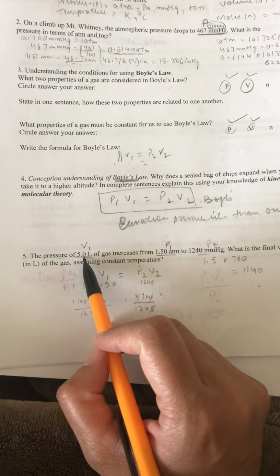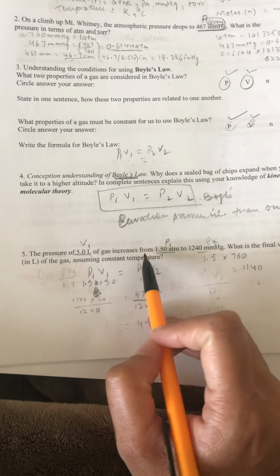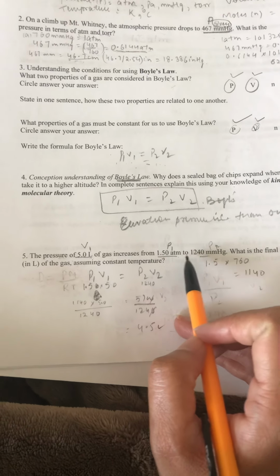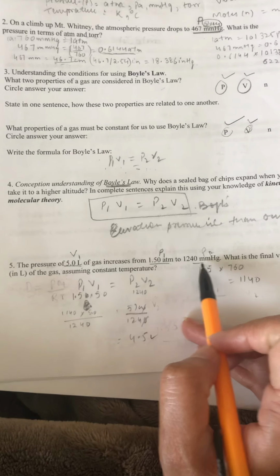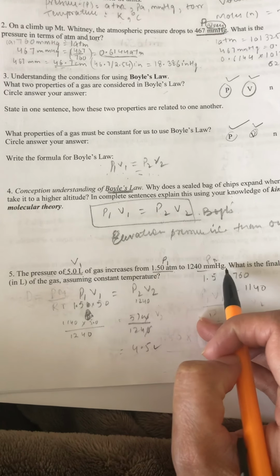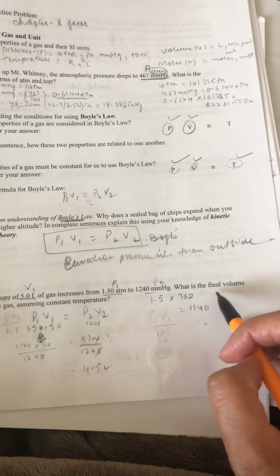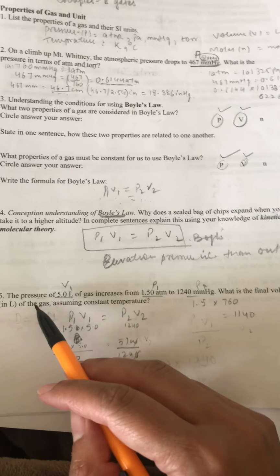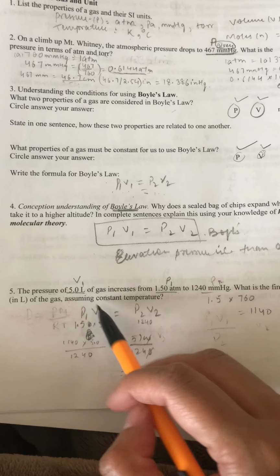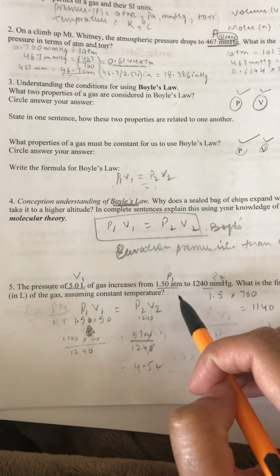The other word problem: the pressure of 5.0 liters of gas increases from 1.50 atm to 1240 millimeters of mercury. What is the final volume in liters of the gas, assuming constant temperature?